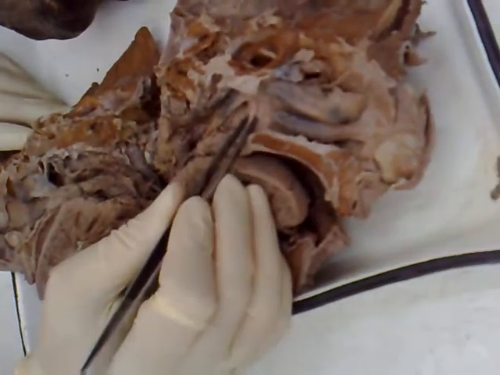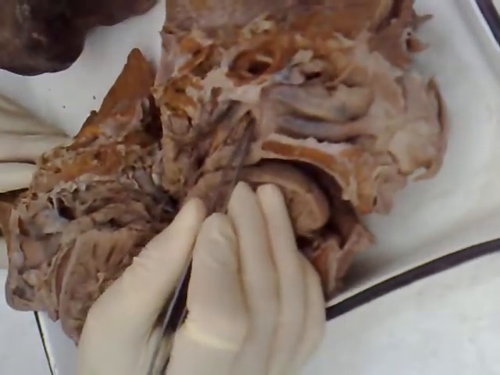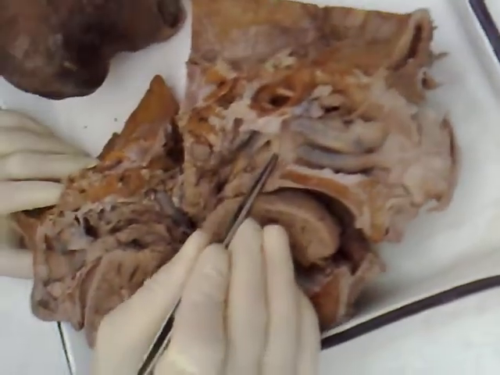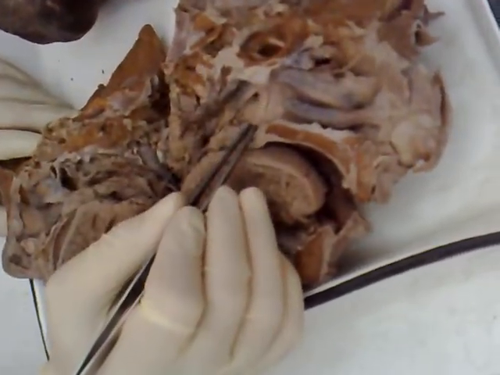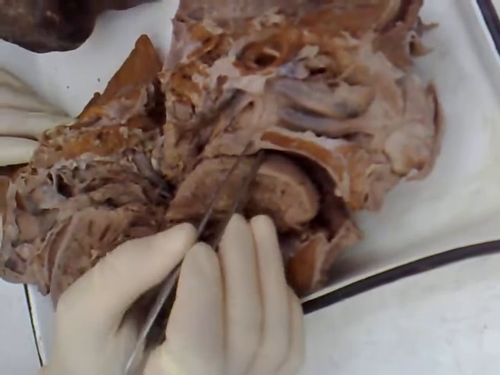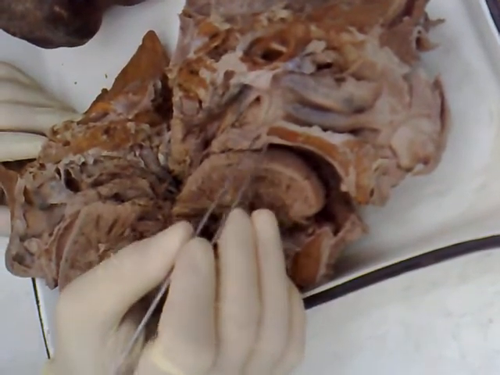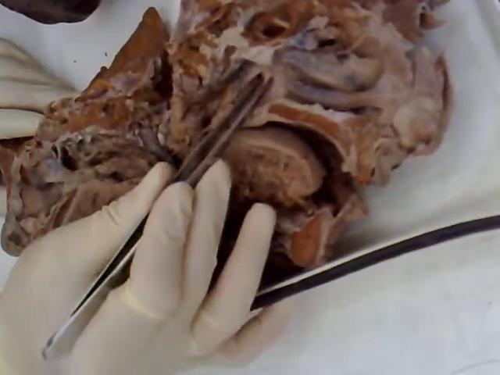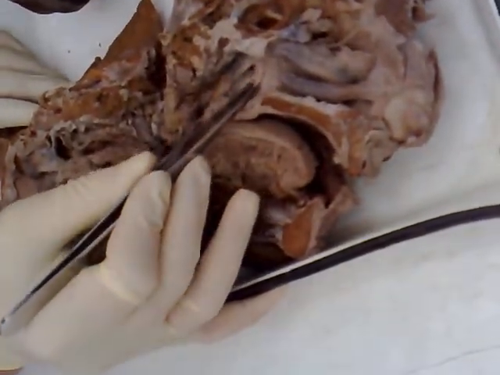Anterior to this orifice, which I told you looks like a triangle, you have a fold. This is called the salpingopalatine fold because it will continue with the soft palate, right? So salpingopalatine fold. This is the fold. Salpingopalatine fold.